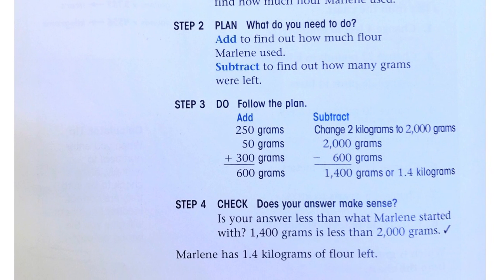So make a plan. What do you need to do? Add to find how much flour Marlene used at first, then subtract to find out how many grams were left. And then step 3 is then do that plan that you thought of, follow through.